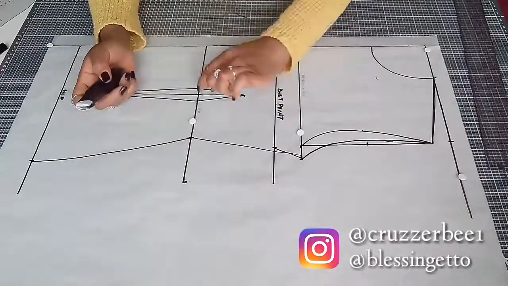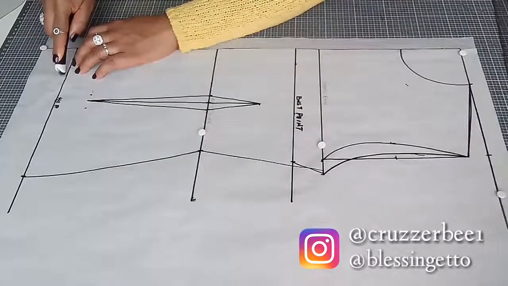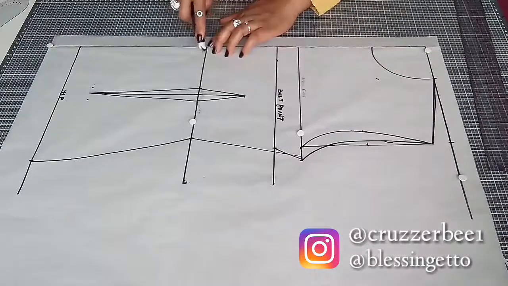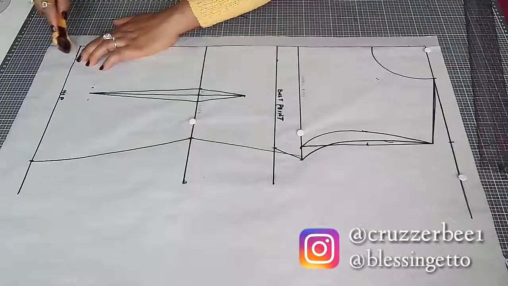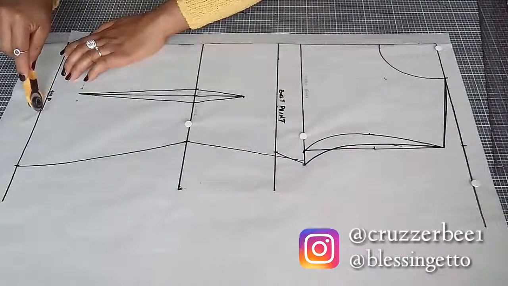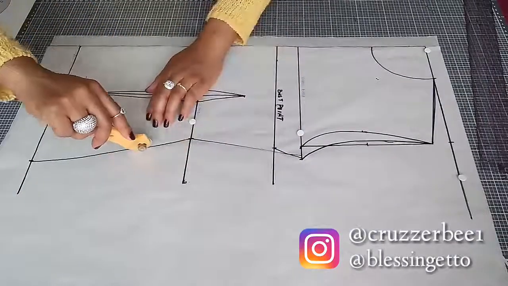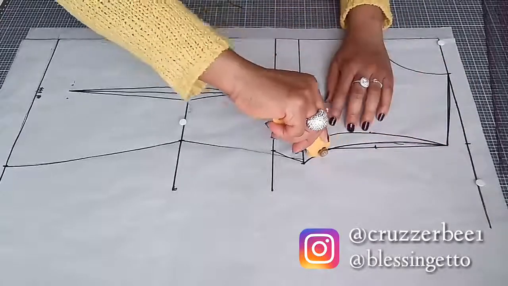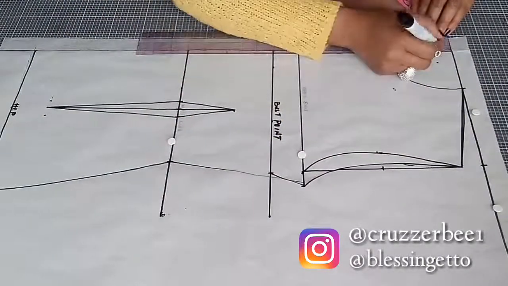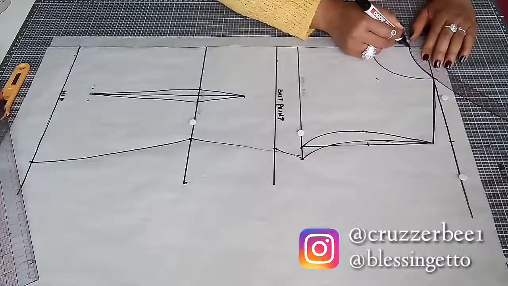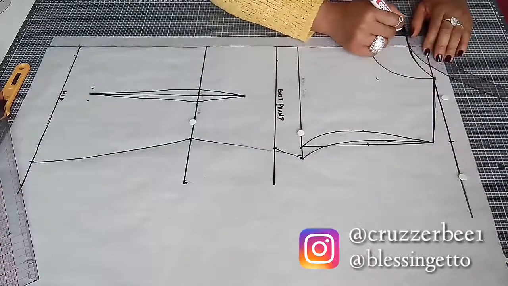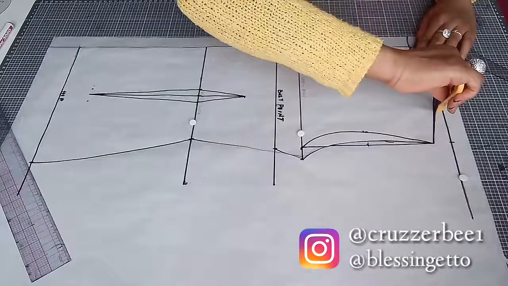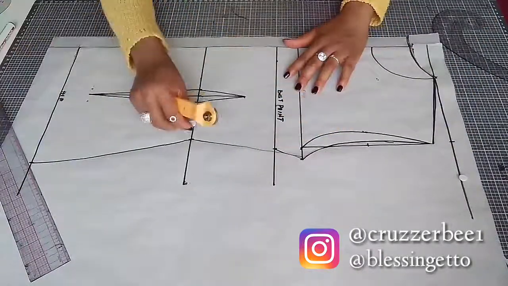With my tracing wheel, I will transfer all the markings from the front onto the back pattern paper. I will cut out both panels with my paper rotary cutter. I'll first cut out the back armhole, not the front. I will create the back neck by marking 1 inch below the neckline, then create a curve from the neckline to the zipper opening. I will first cut out the back neck, also cut out the shoulder and detach the front piece and cut out the front neck, then cut out the front armhole.